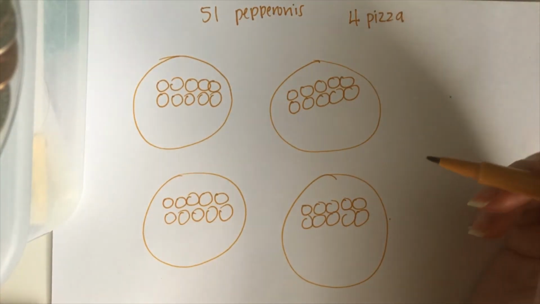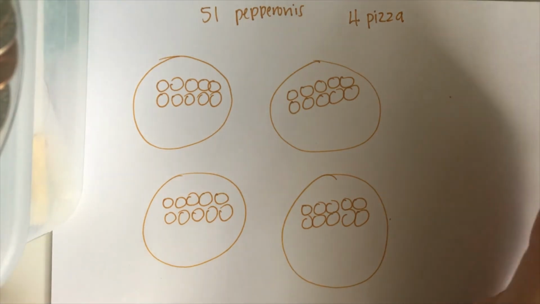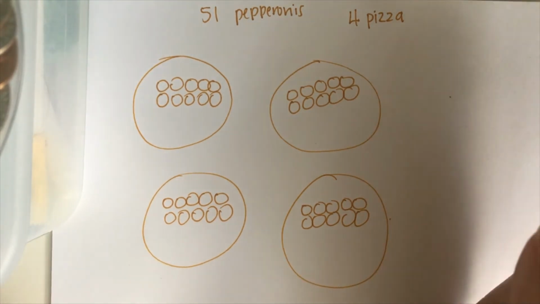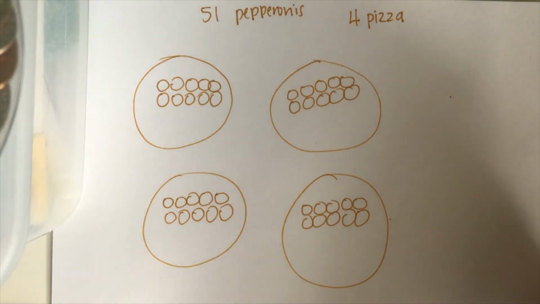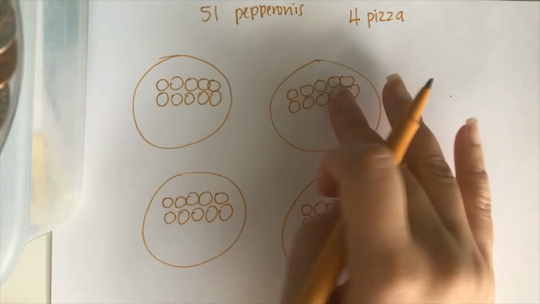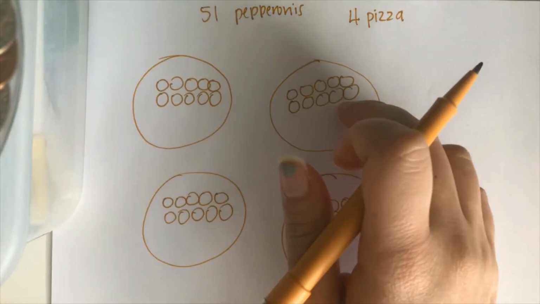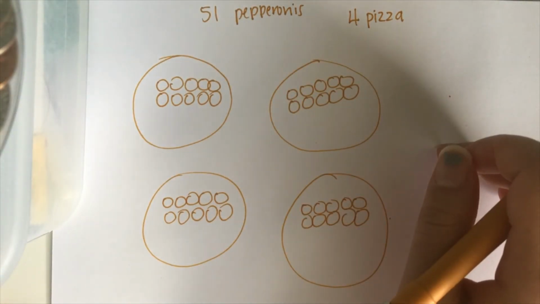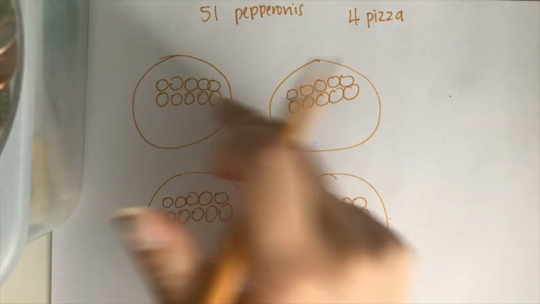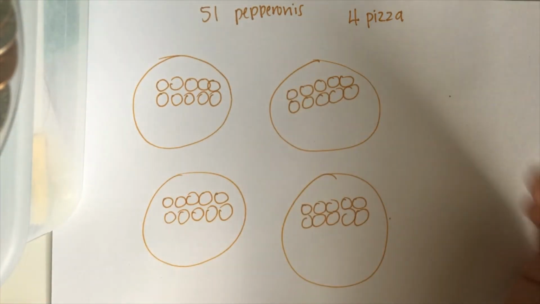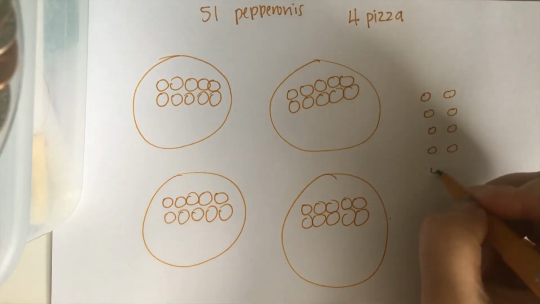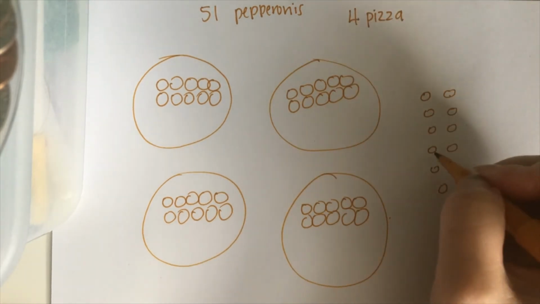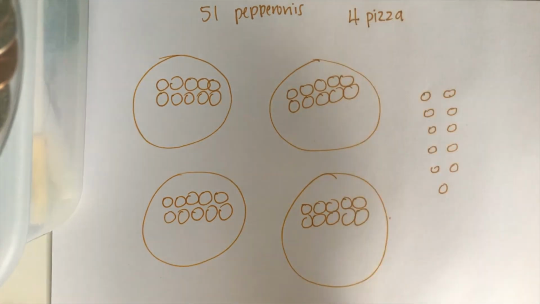Now from here, I'm thinking I'm going to go slowly because I only have 11 pepperonis left, and I'm not sure I have enough to put in each. Because if I were to do 2 plus 2 plus 2 plus 2, 2, 4, 6, 8, that's only 8. But if I were to do 2, 3, 4, that's only 4. So now I'm just thinking, all right, I have 11 pepperonis left. I'm just gonna draw my 11 pepperonis here, and I'm gonna cross it out while I put it in.